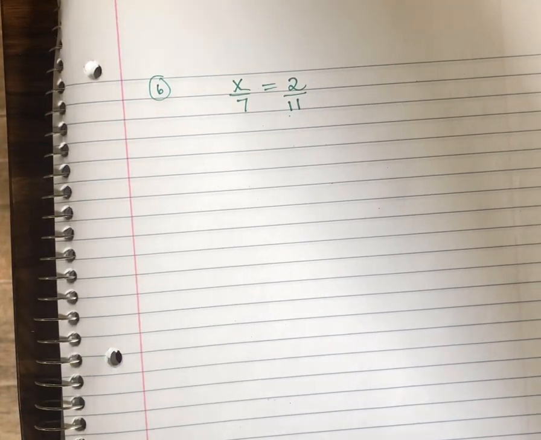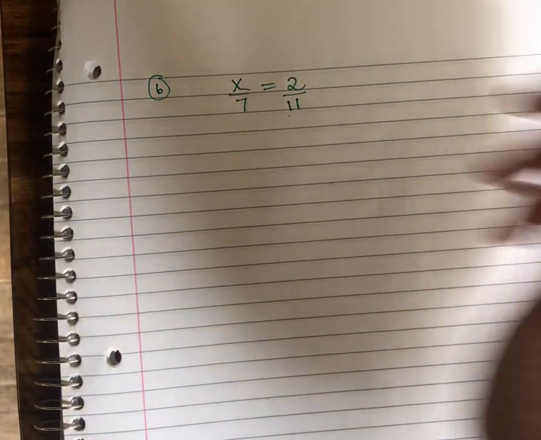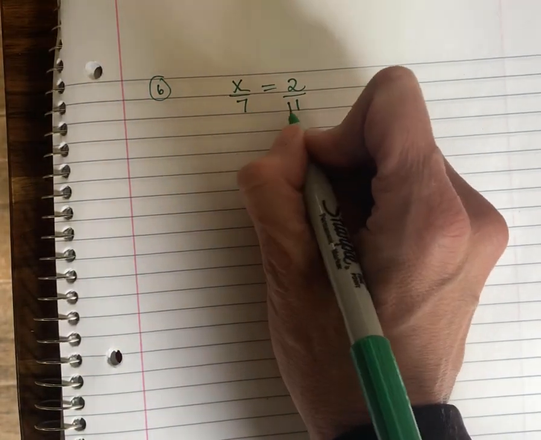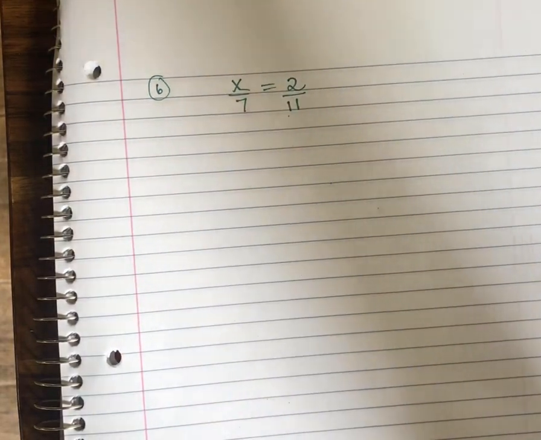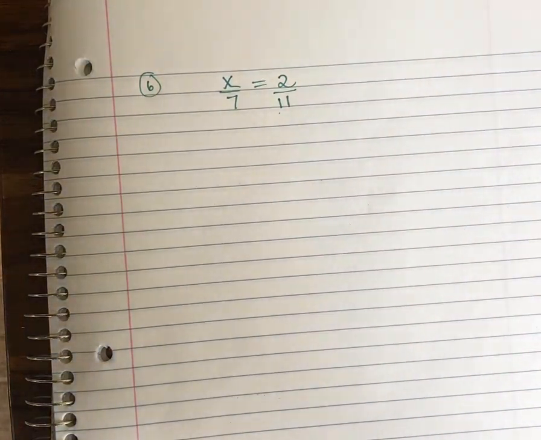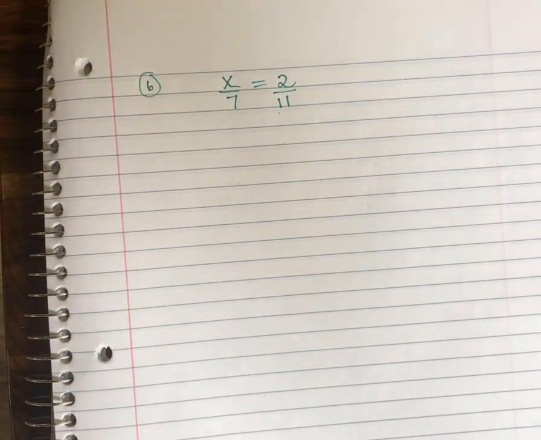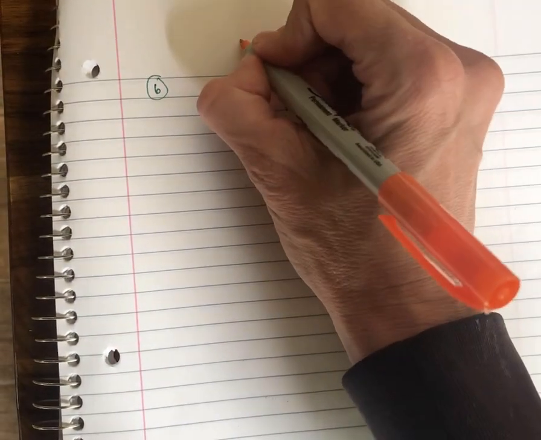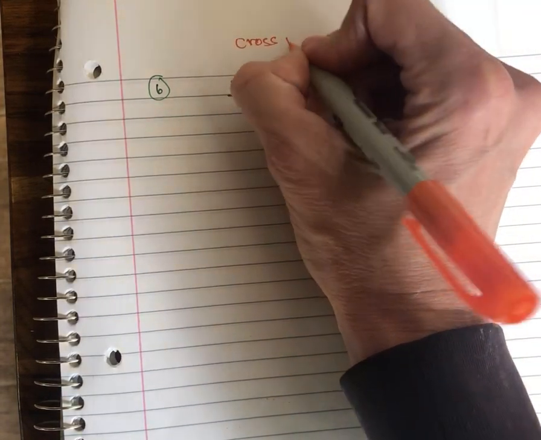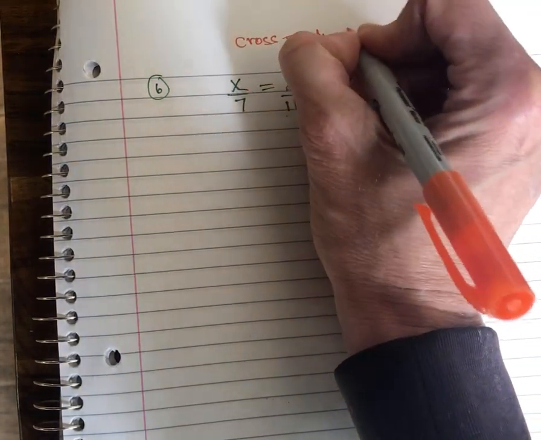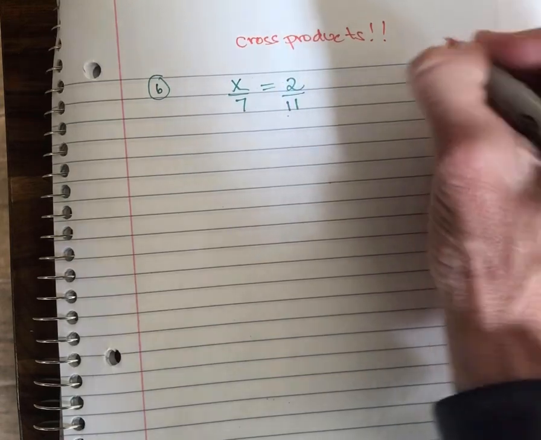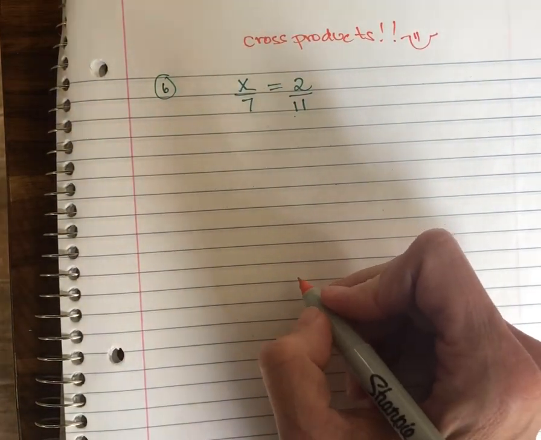Okay, I don't know what to multiply by. I don't know how I get from 11 to 7. I don't know what to do to the 2. Okay, so if your ratios are already reduced and you don't know what to multiply by, use cross products. I mean, you can use cross products anytime if you feel comfortable with it, but this is a really good example of when to do it.